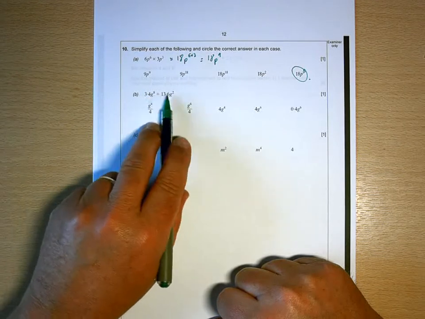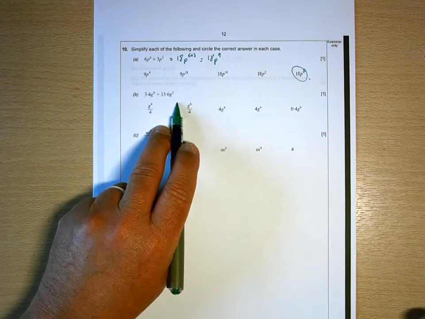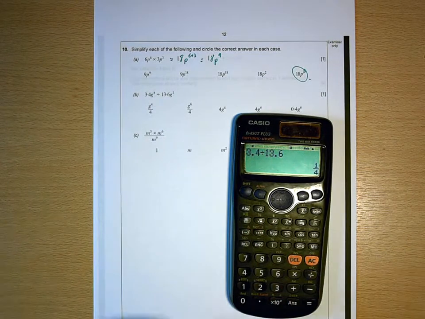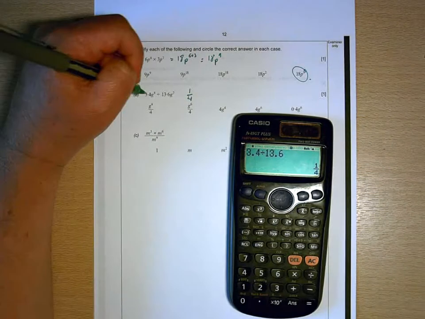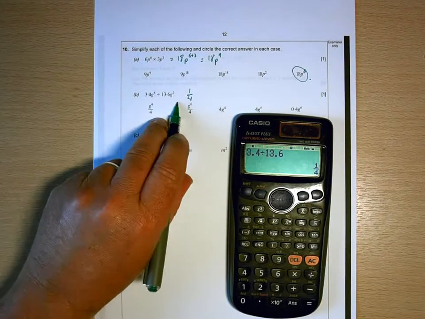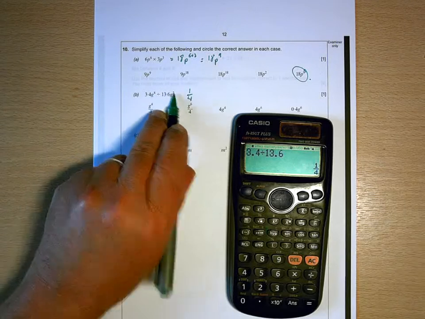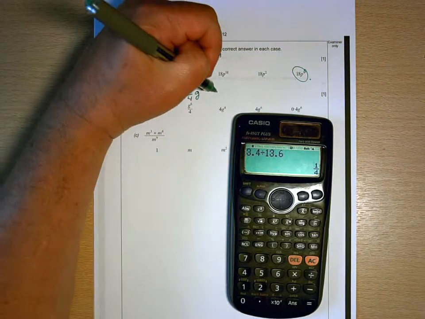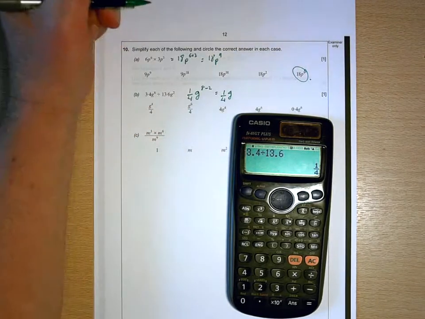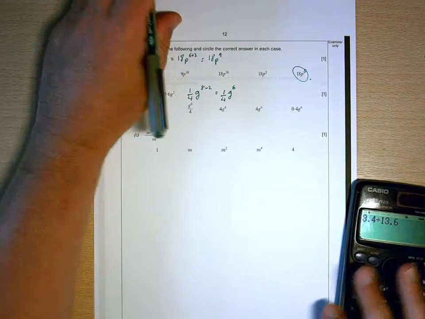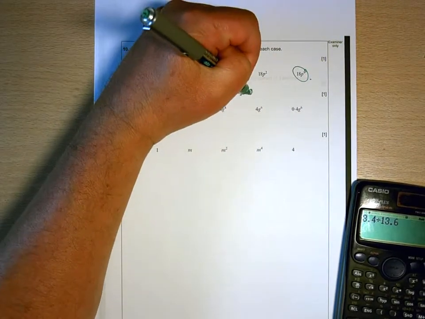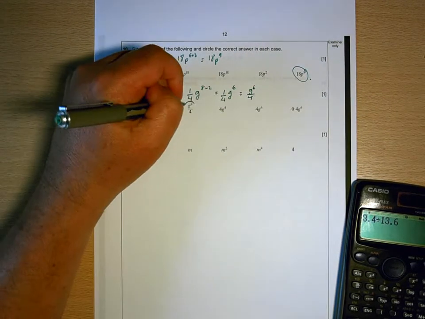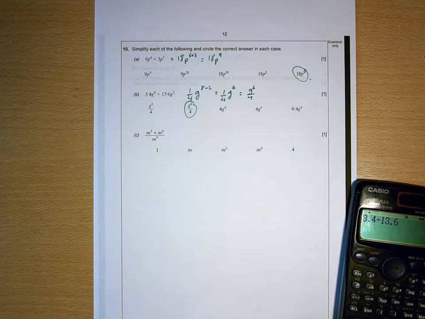With this one, we divide the numbers, so 3.4 divided by 13.6, which will give us a quarter. So we're looking at a quarter, and then the bases are the same, they're G's, which means now when we divide we can subtract the powers to give us 1/4 G to the 6. Now writing 1/4 G to the 6 like that is the same as G to the 6 over 4. So that's what we're looking for, and there it is.